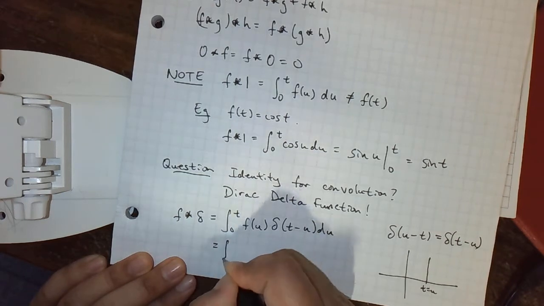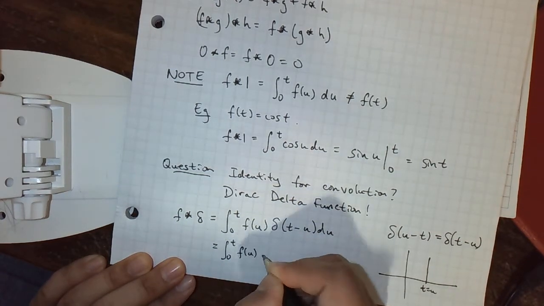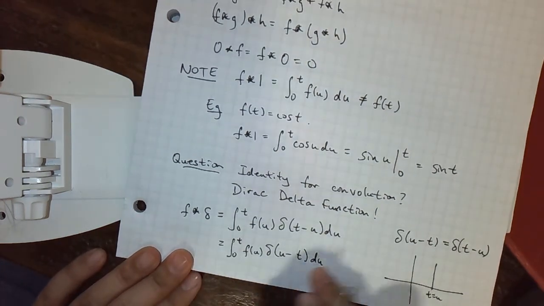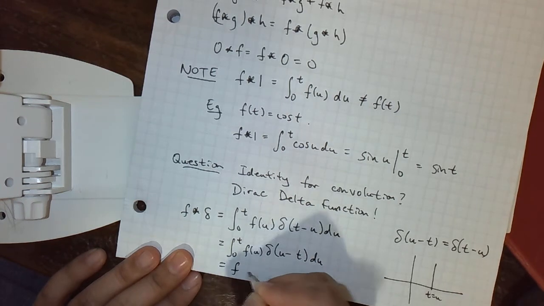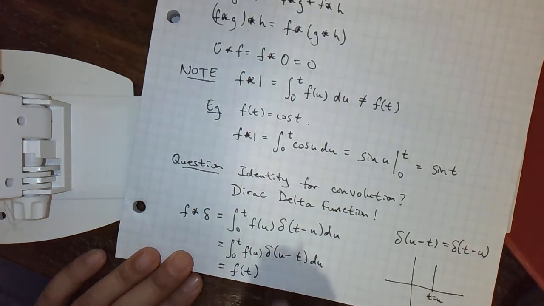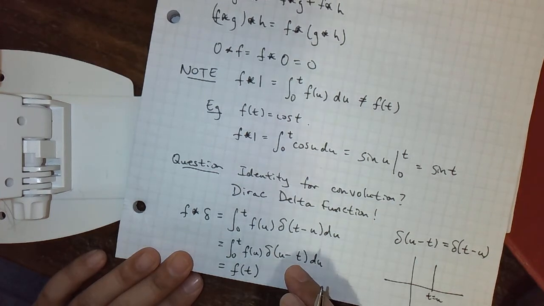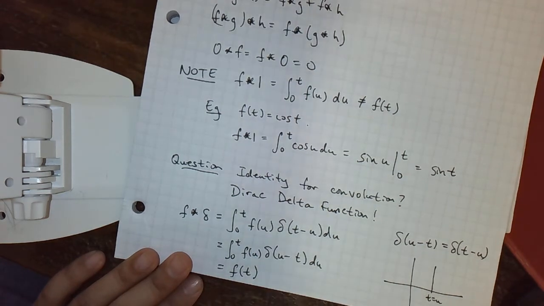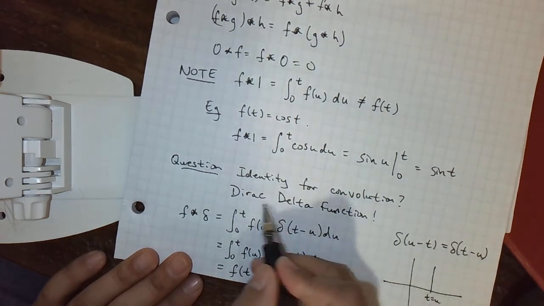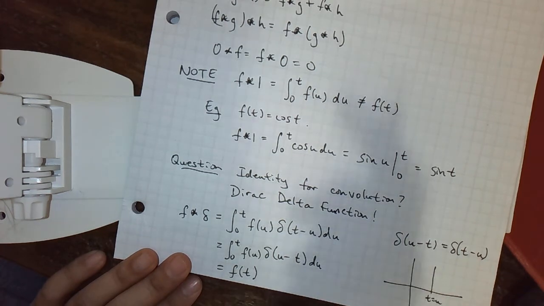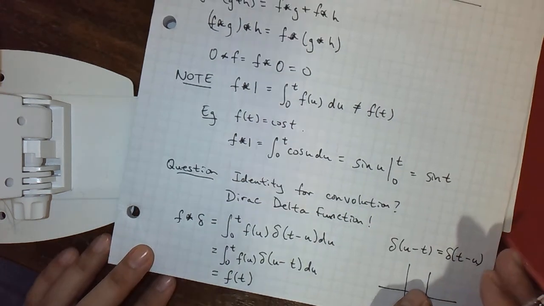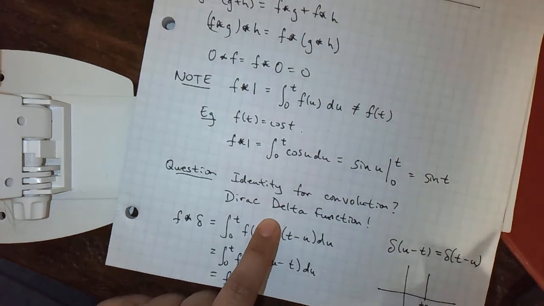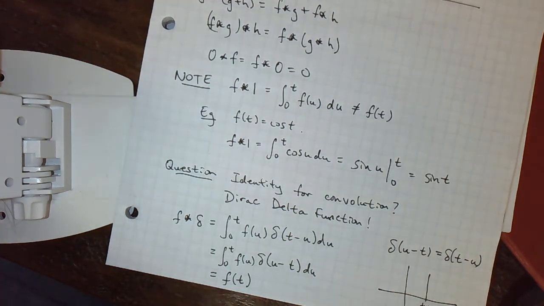So I'm going to replace this. F of u delta of u minus t. And now I can use that property verbatim, where this means I'm picking out the value f of t. And I don't have to worry about u being between 0 and t because we're integrating from 0 to t. So of course u is between 0 and t. Okay, cool. So the delta function is the 1. If you think of convolution as multiplication, the delta function works like the 1 there.